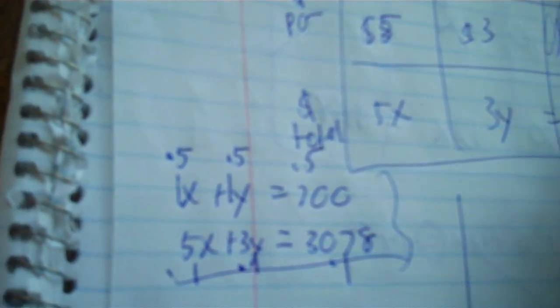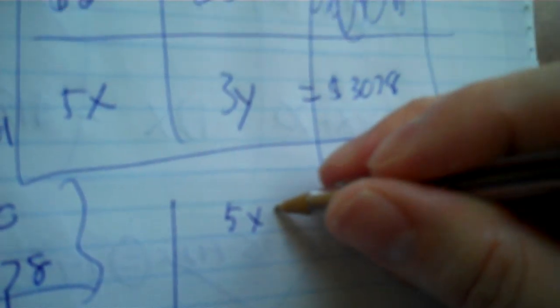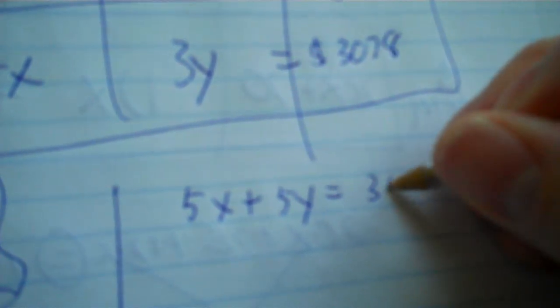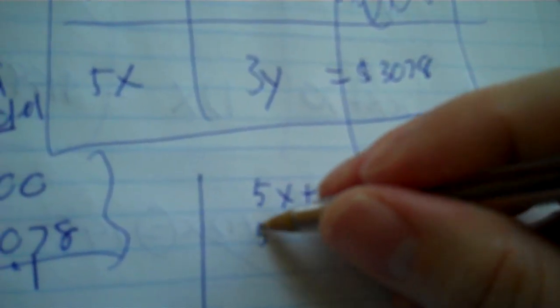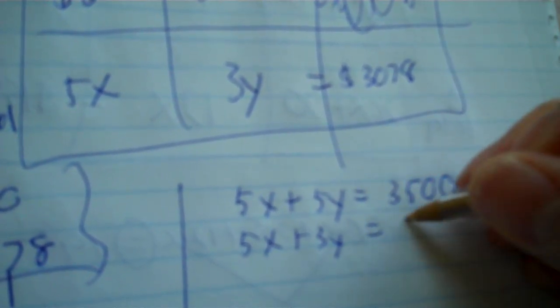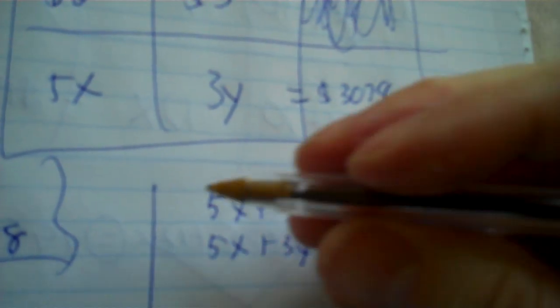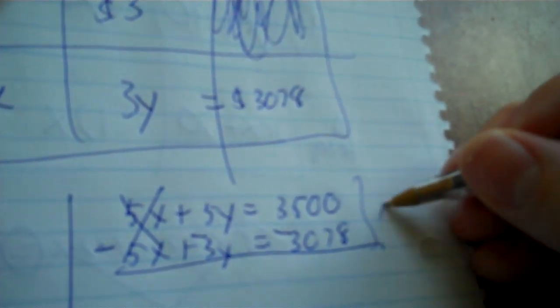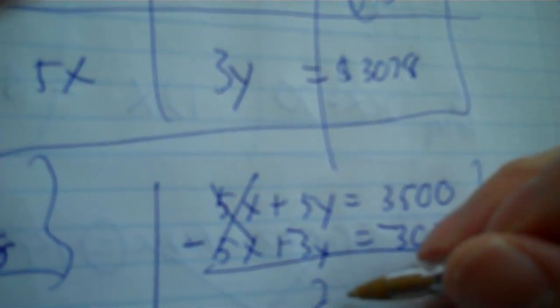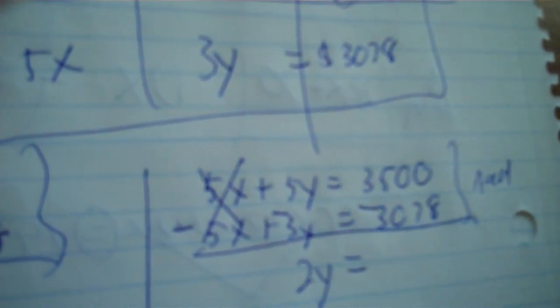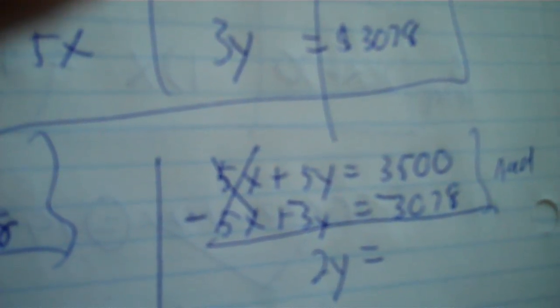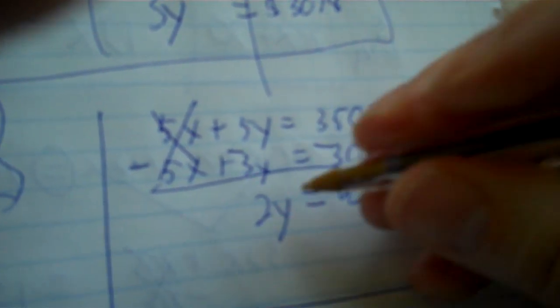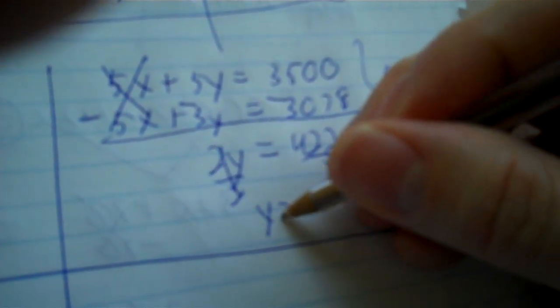That's not going to work, and you can't just change the sign. So times 5 times 1. The rest of this is times by 5 to maintain the equality, and that's by 1. So that gives you 5x plus 5y equals 3,500. And the bottom's the same thing. 5x plus 3y equals 3,078. Okay, now make that negative so those cancel, but then the 3 and the 3,078 got to go negative, and we're going to add. So it's 2y. Put those together, and that's going to be 422. Divide by 2, you get 211.